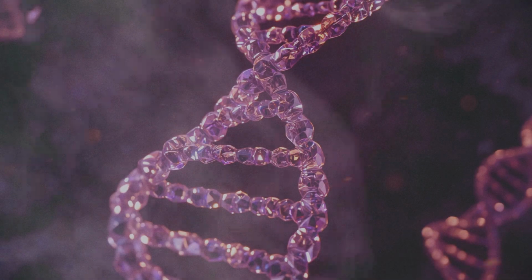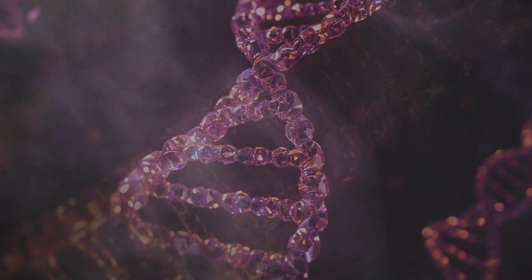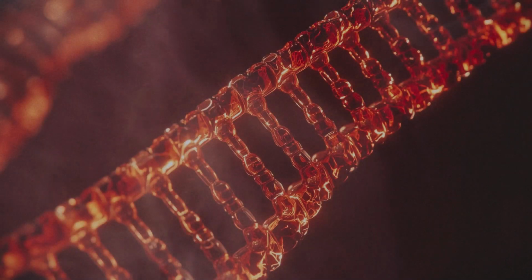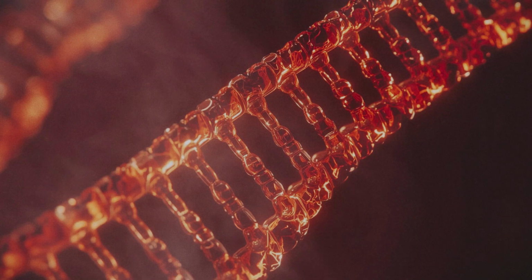Its shape, therefore, is not fixed in a single rigid form. It adapts. Although bDNA is the dominant structure inside cells, it is not the only one DNA can adopt. Under different environmental conditions, such as changes in hydration or ionic concentration, DNA can shift into alternative conformations.